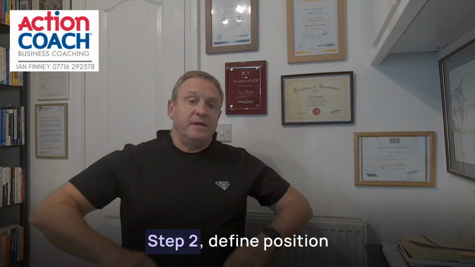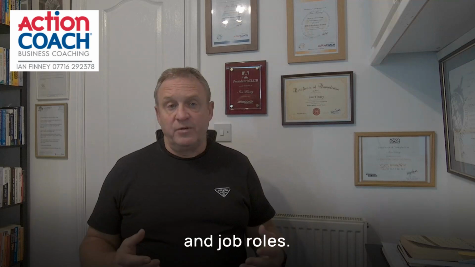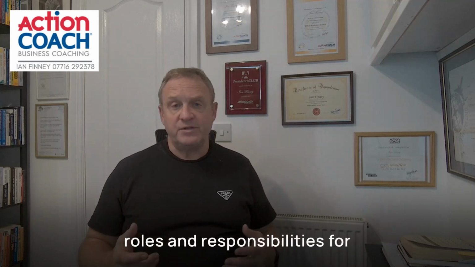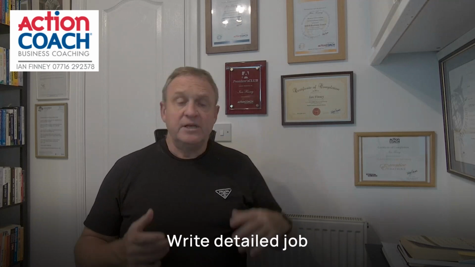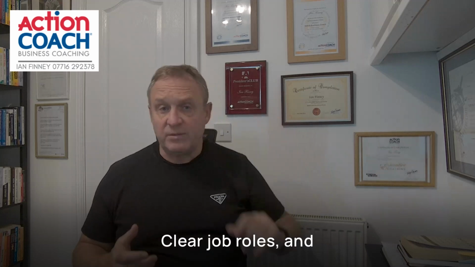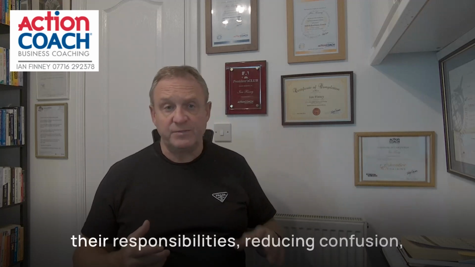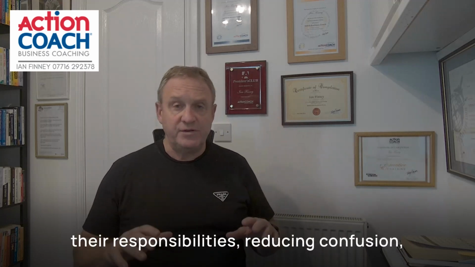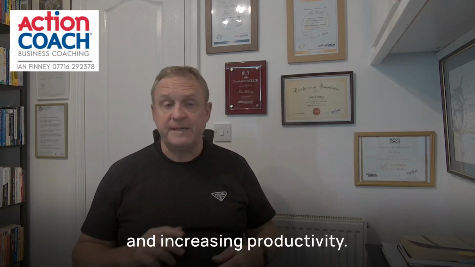Step 2. Define positional job roles. What are the specific roles and responsibilities for each position in your organisational chart? Write detailed job descriptions for them that include the required skills, qualifications, and the daily tasks. Clear job roles ensure that everybody knows their responsibilities, reducing confusion and increasing productivity.